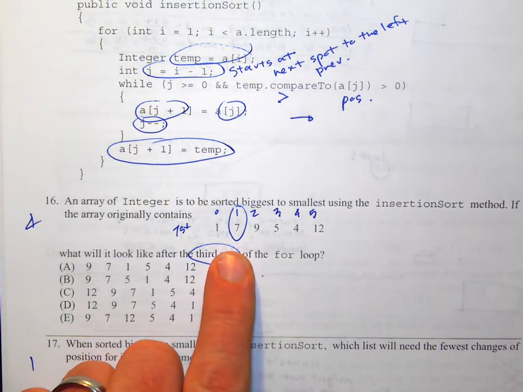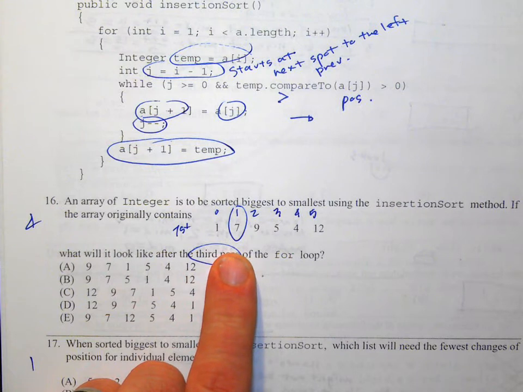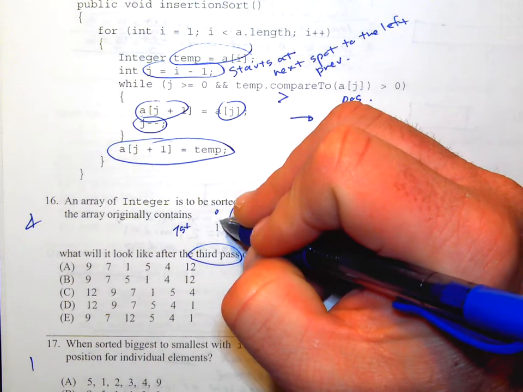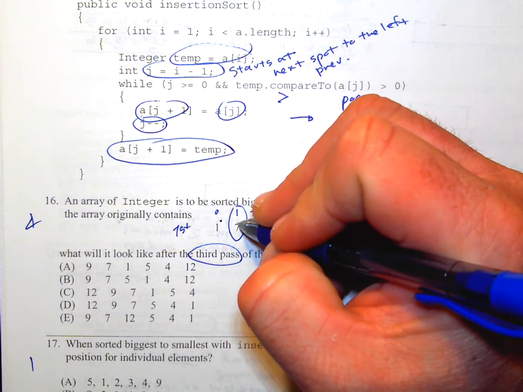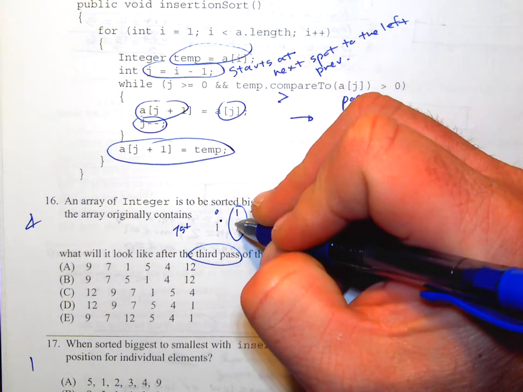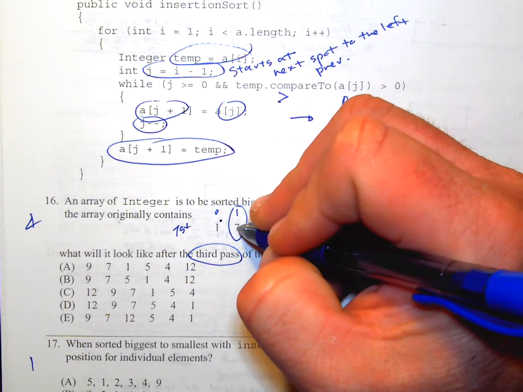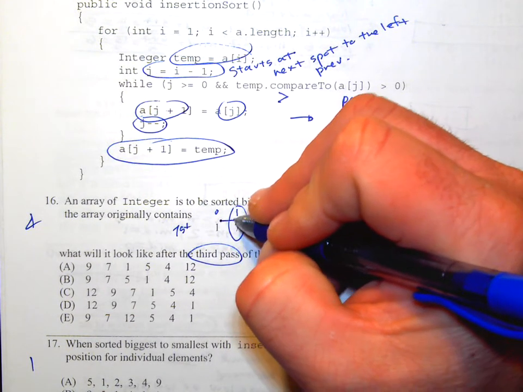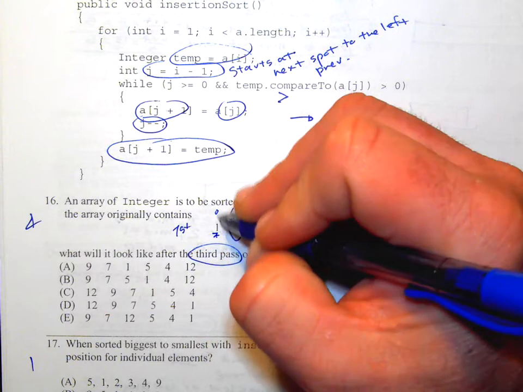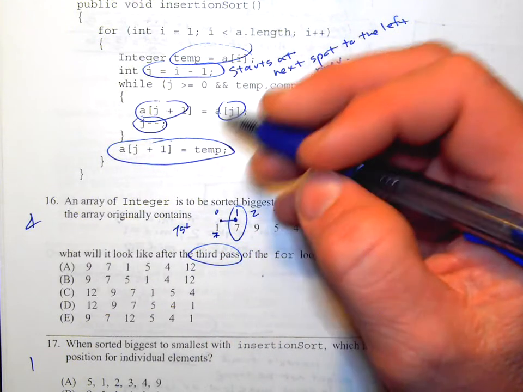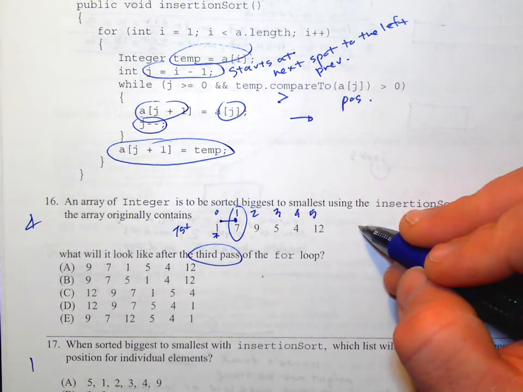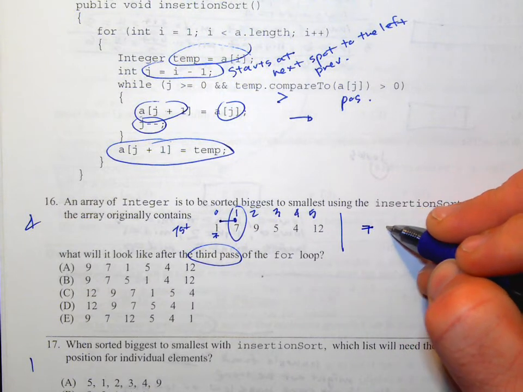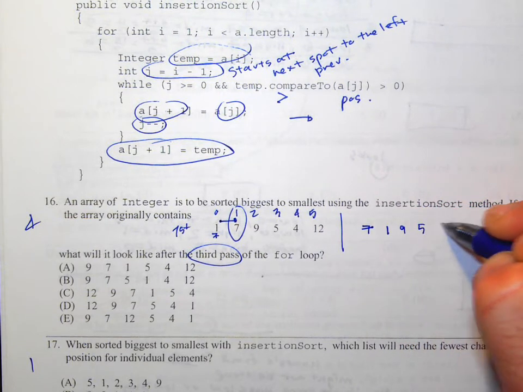So we look here and we say, okay, we save this. Is this one bigger than this? And the answer is no. So we scoot it down, and then we put 7 here because now we're at 0. So after the first pass, it looks like this: 7, 1, 9, 5, 4, 12.